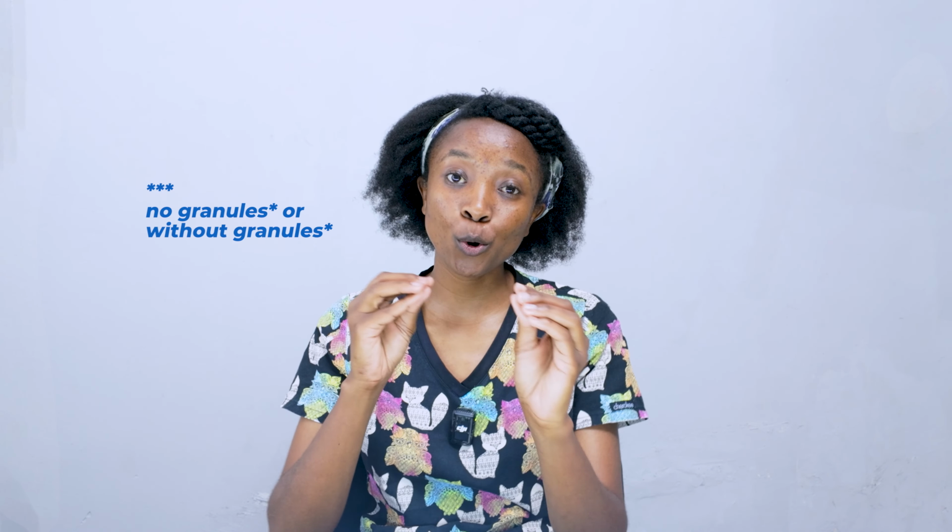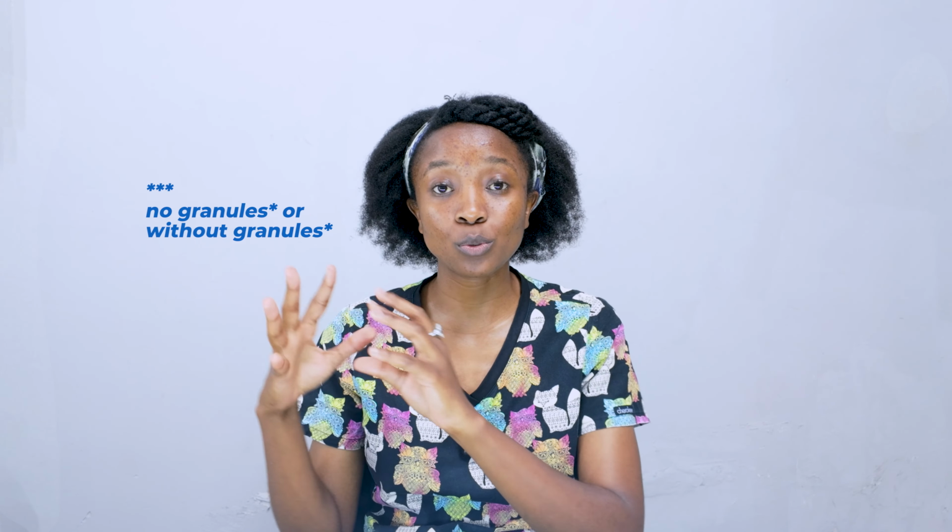When I say granulocytes, I mean these cells, within them, they have granules. When I say agranulocyte, it means without granules, so they do not have any granules within. The granulocytes are neutrophils, basophils, and eosinophils. The agranulocytes are lymphocytes and monocytes.